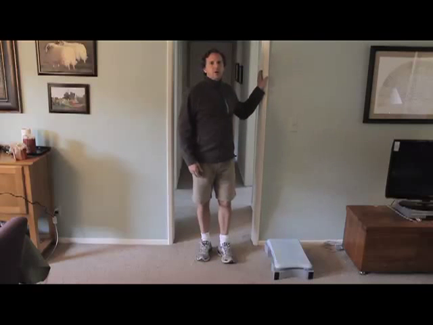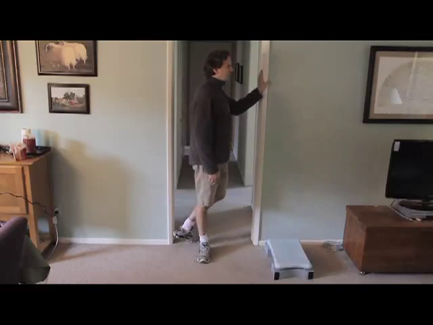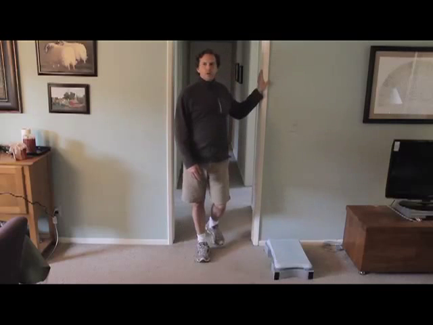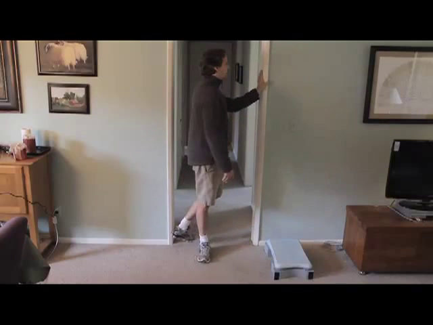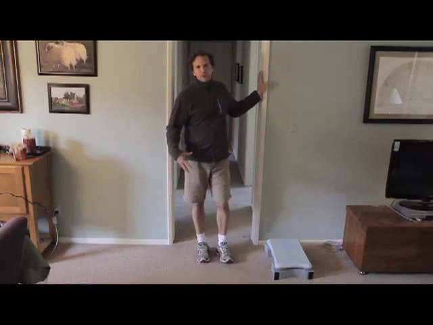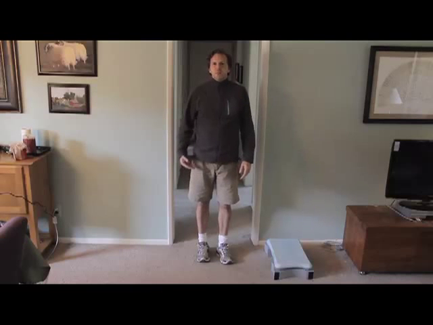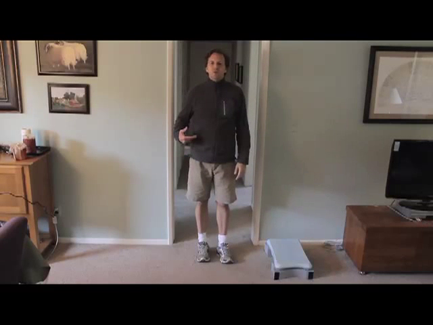For example, we can do outward and inward rotation with the foot planted, and it looks like this. This is outward rotation of the hip, inward rotation, outward and inward. It's the same muscles doing the work, but because the foot is planted, it has a different effect on the body. Moving on from the hip joint, then, we move into the trunk.